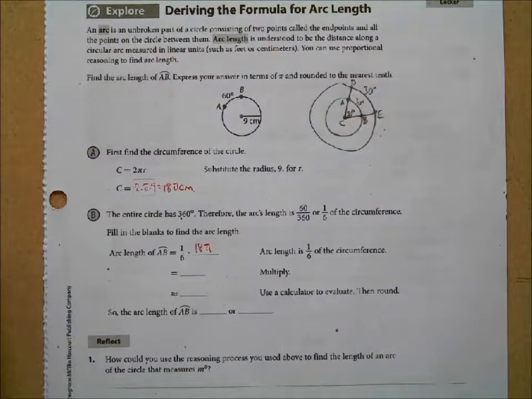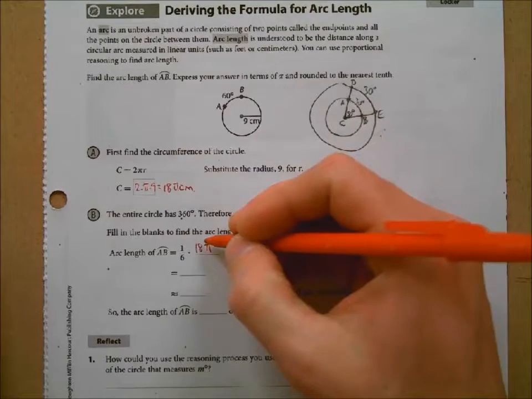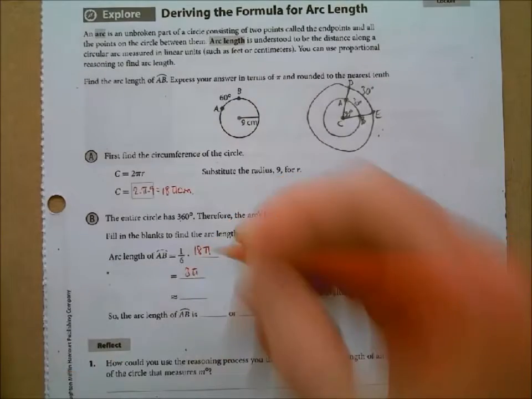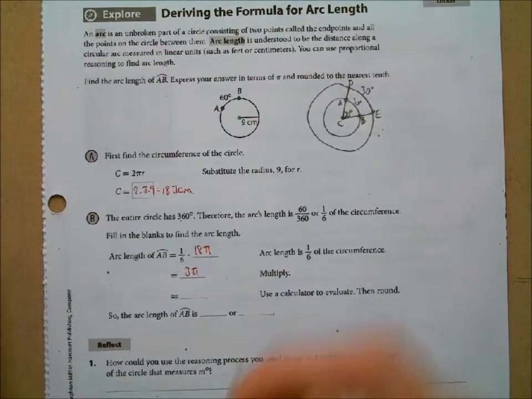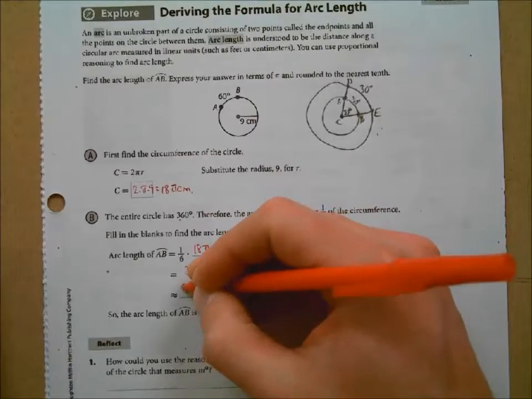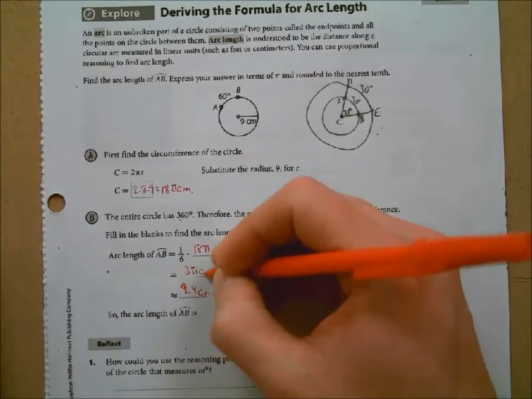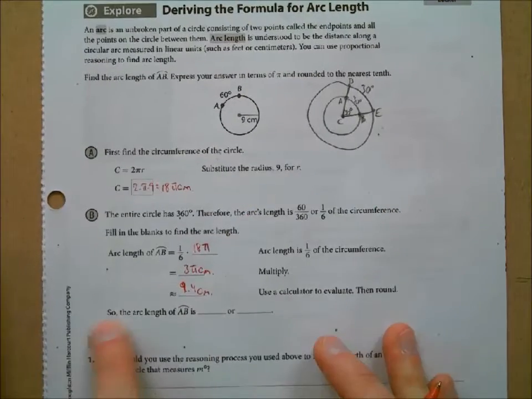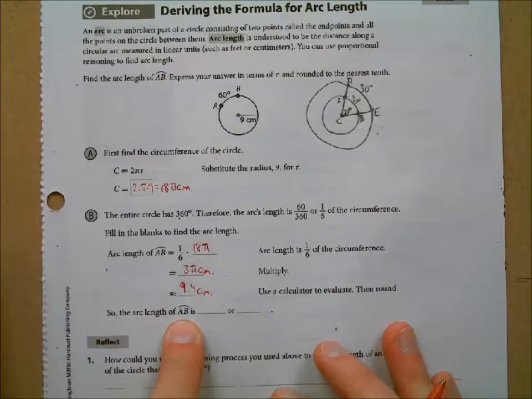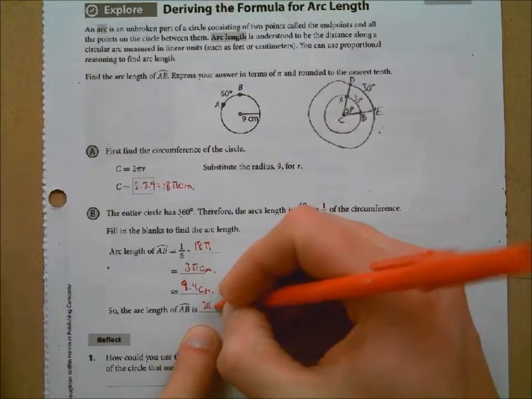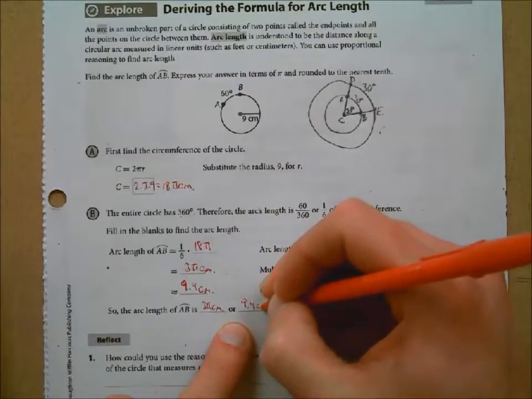What's 1/6 times 18 going to be? What's 1/6 of 18? Avery? 3, right? 18 divided by 6 is 3, so it's 3 pi, which is approximately 9.4, and of course 9.4 centimeters. So the arc length of arc AB is 3 pi centimeters, or 9.4 centimeters.